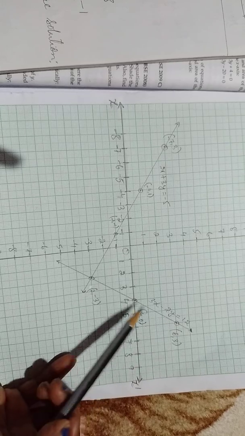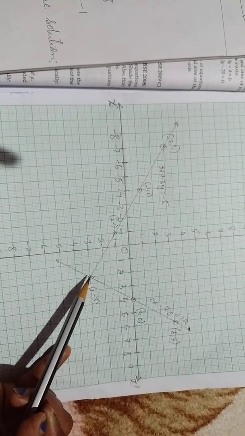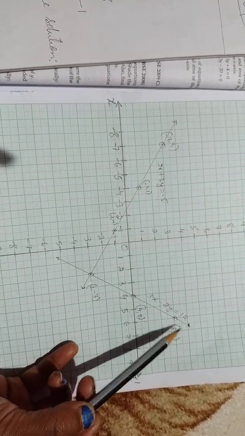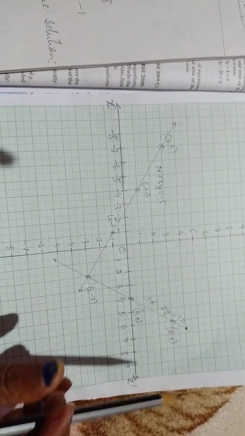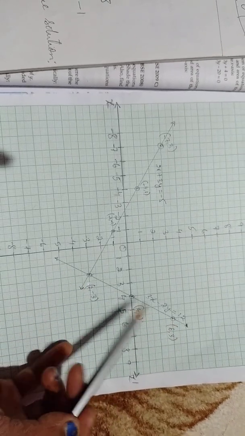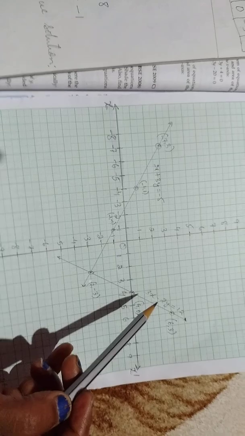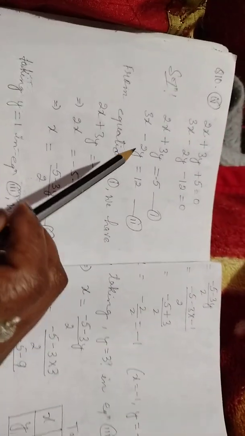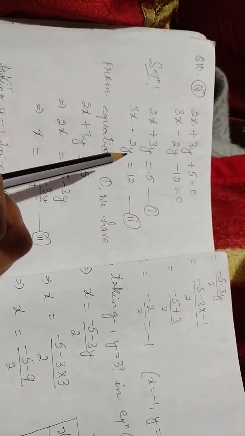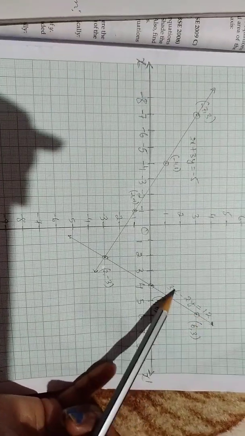Similarly you have to join it very nicely. Just join the dots. Don't make it blunt. Don't make it big. Sharpen it very nicely. Since this was table 2, we will write equation 2, that is 3x minus 2y equal to 12. Near the line you have to write the value.